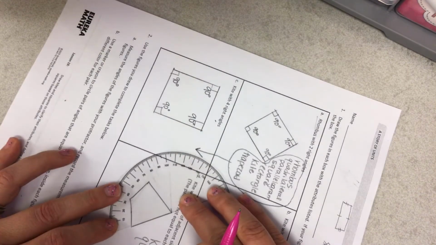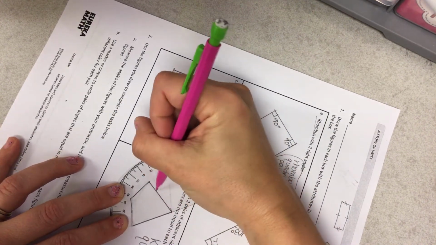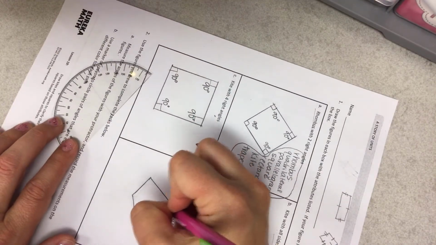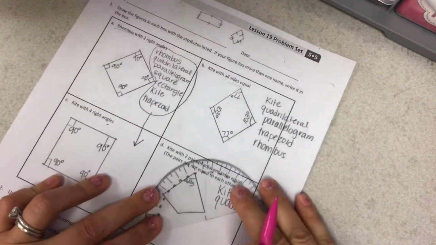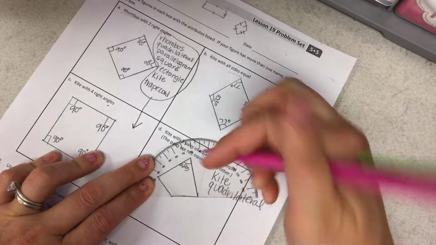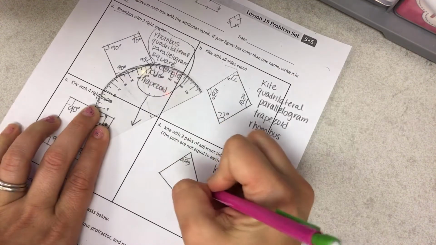Let's go right here. I've got it lined up. And I'm going to say this one's about 68 degrees. And so that's about 78 degrees.